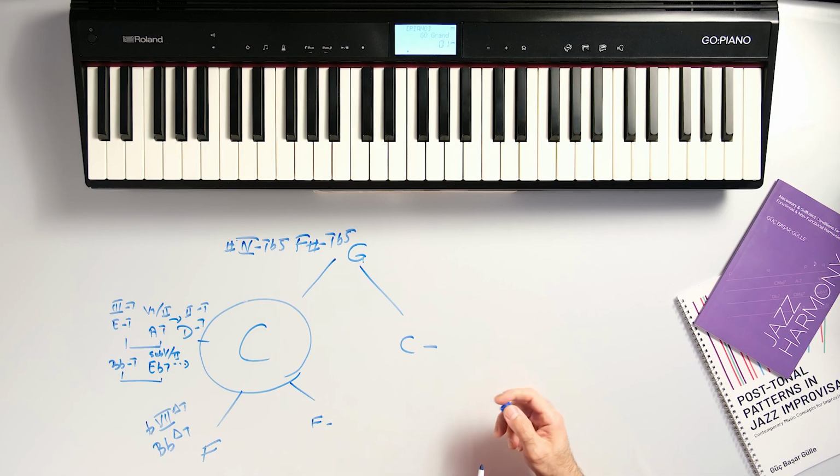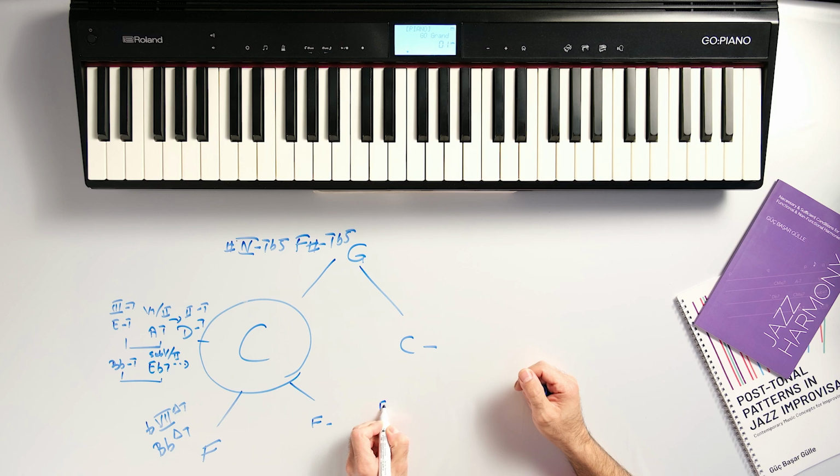And also, when you apply that relationship to F, the relationship between F and C, we have F minor. Okay, you can use these three regions to produce non-diatonic chord relationships. Let's see what the common chords are here. From the F minor region, we have F minor 7. And this is, according to the C center, 4 minor 7. And we have B flat dominant 7, flat 7 dominant 7.